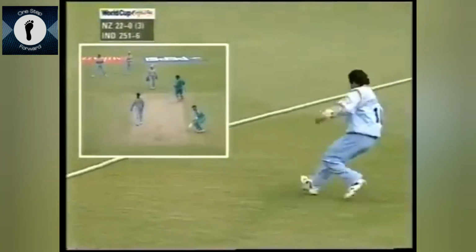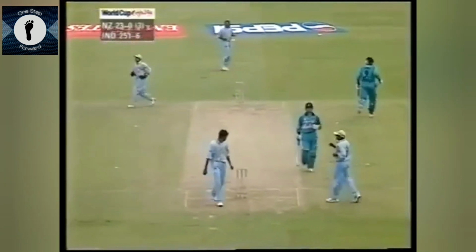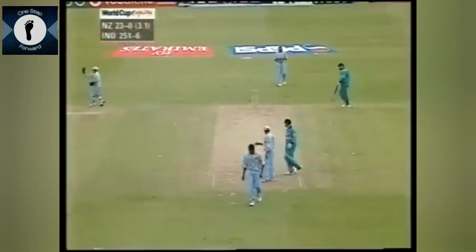Once again, Nathan Astle quite prepared to go over the top. Full swinging half volley from Mohanty. Through and over cover for 3.